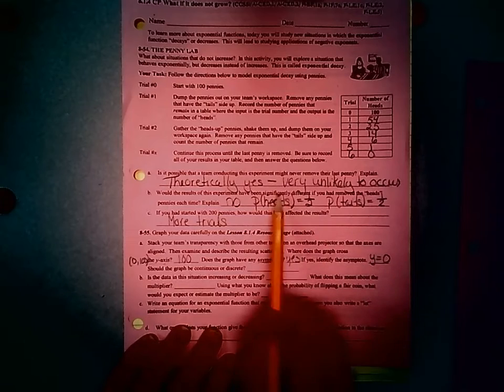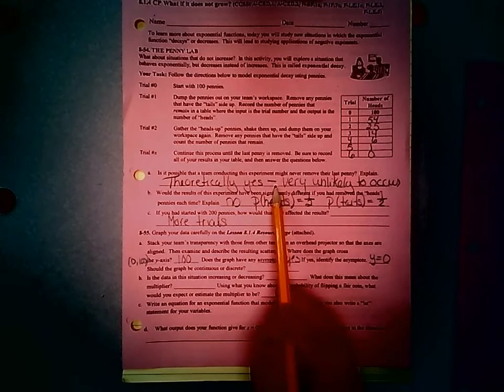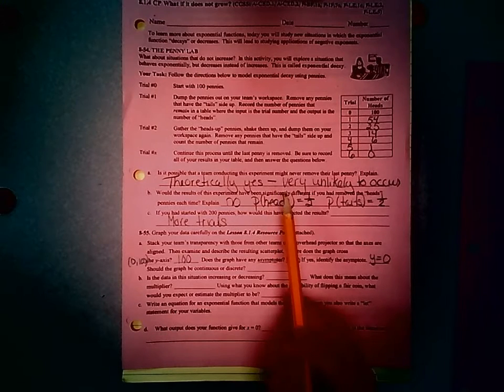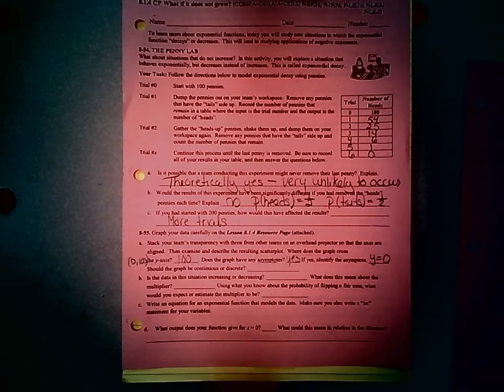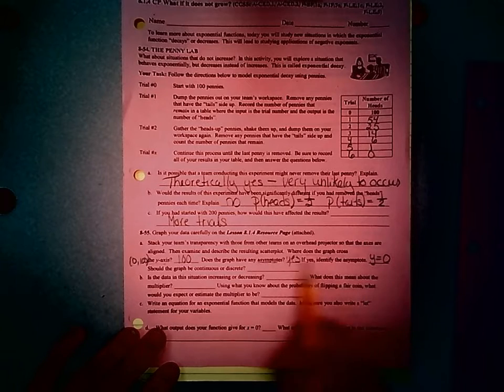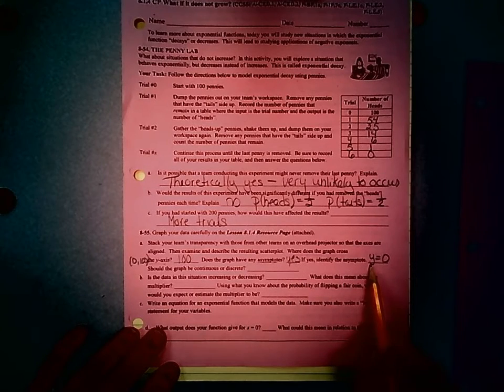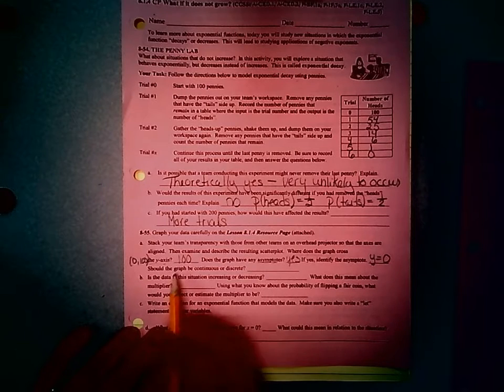It sort of goes back to that question in number A. Could we continue to flip our coin and never have it land on heads, right? If you take half of something, you'll always have a little bit left. So in this case, we are going to say yes, and we're going to say the asymptote is at y equals 0.